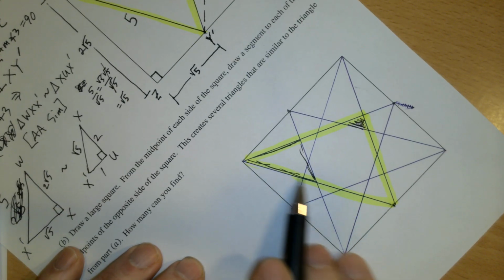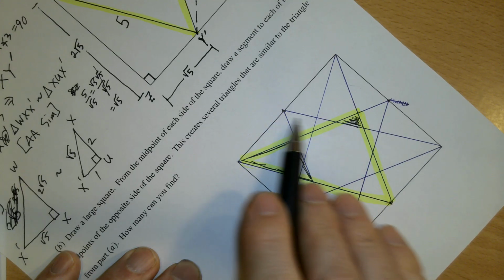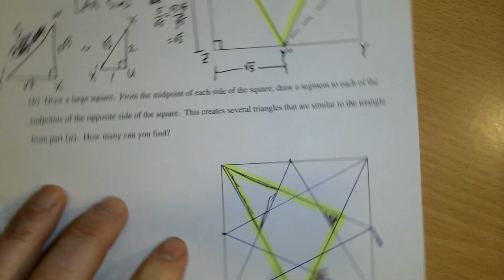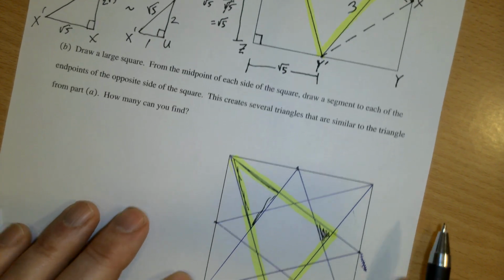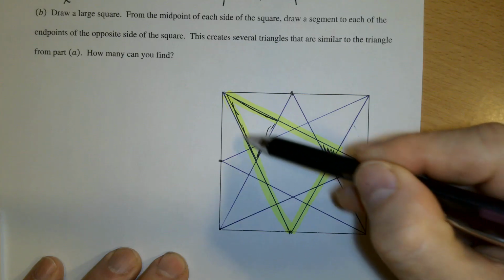So if you think of this as the base of the triangle, well, this line is parallel to it and it's hitting the other two sides. So since they're parallel, we get our third similar triangle. We got the yellow one, we got this one, and we've got this.